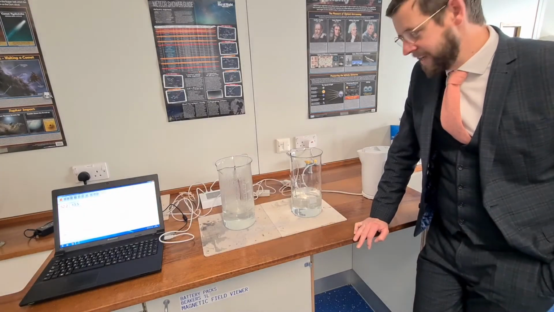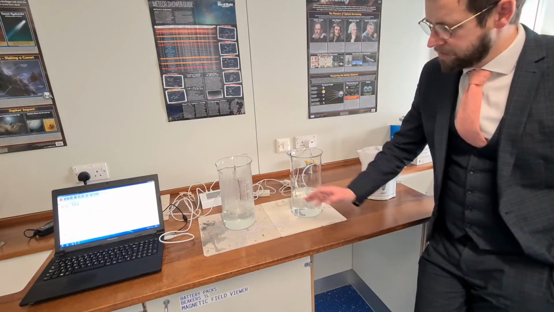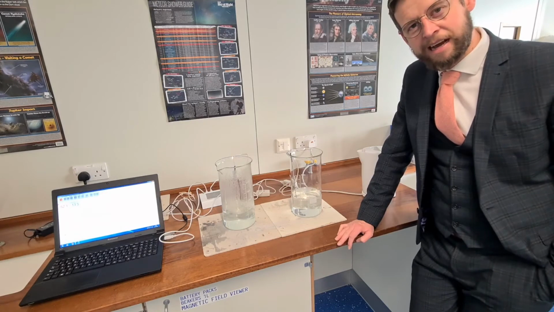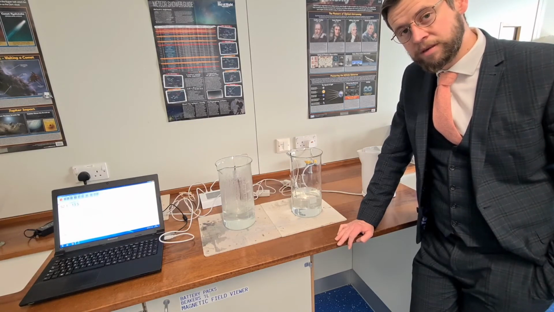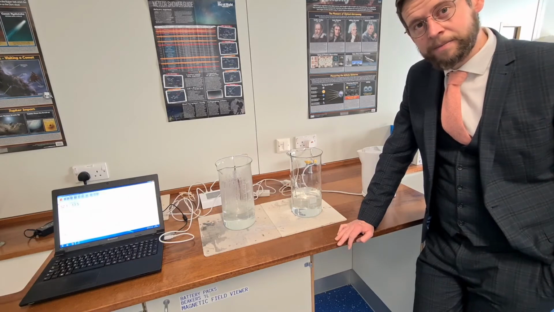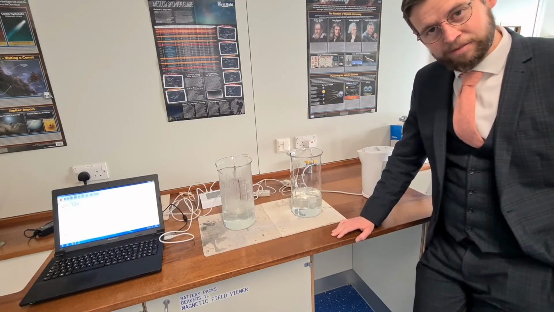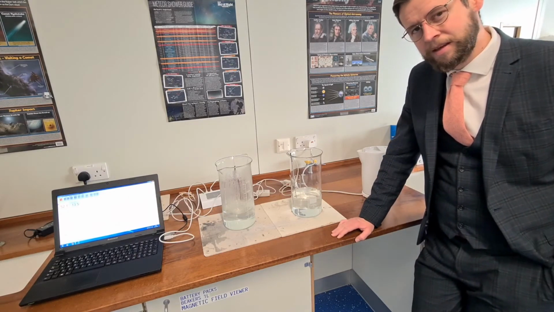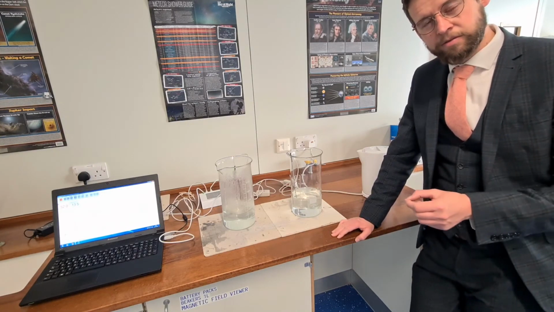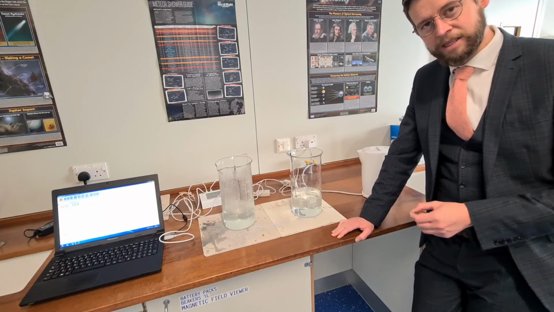So what's happening here then? Well, we had this boiling water, and we've just left it out and looked at what the temperature was doing. And the temperature is indeed falling. In the colder beaker, the temperature is rising. But why? What does it mean in terms of the particles of the water? Why is it doing this?